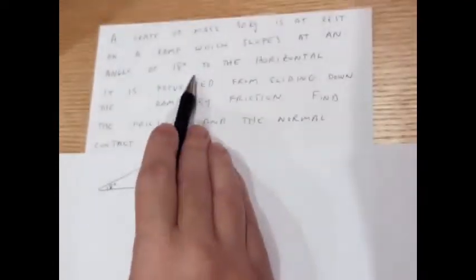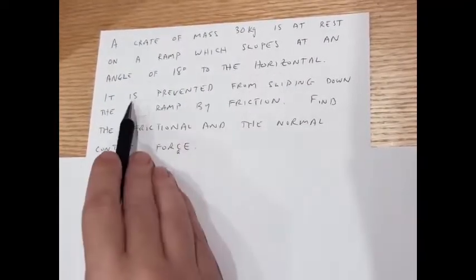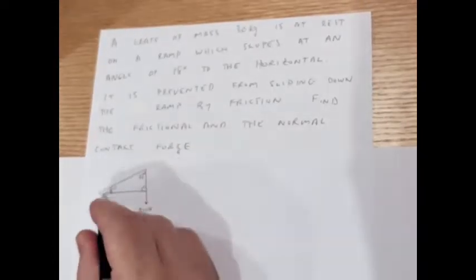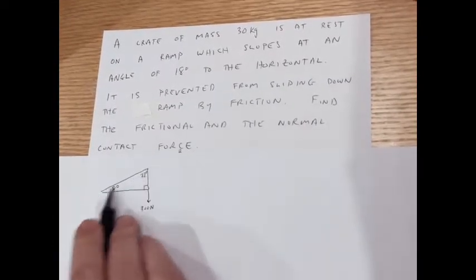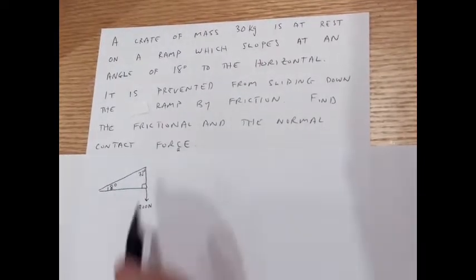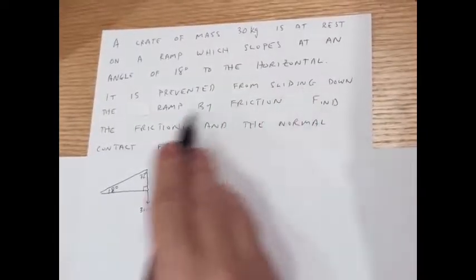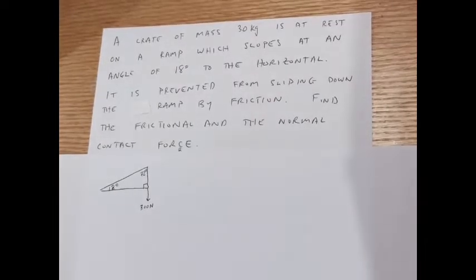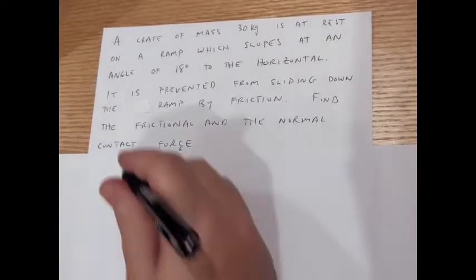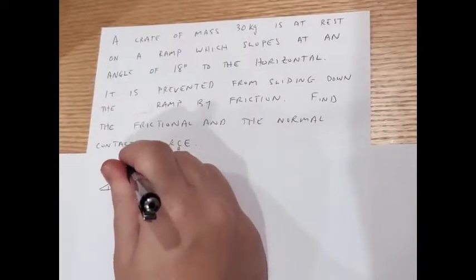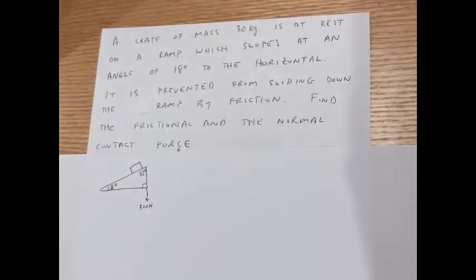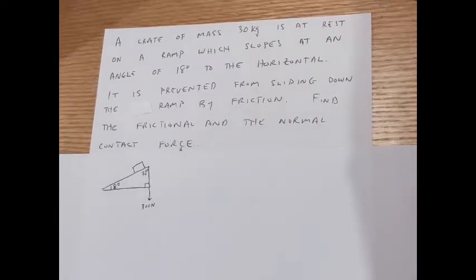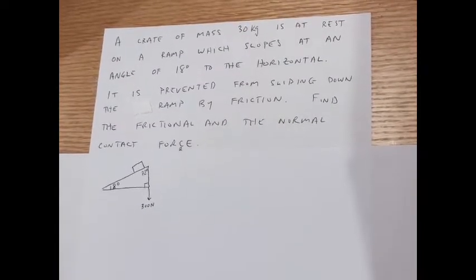So I can't remember where I left off, but to the horizontal. Oh, I left that out. But 18 degrees to the horizontal is this, all right? That's fine. It is prevented from sliding down the ramp by friction. We haven't really talked about friction. They kind of jump into it in the book. But I'm going to go ahead and draw this crate. I'm not going to put a lot of details in because we don't care about details. What we care about right now is numbers.